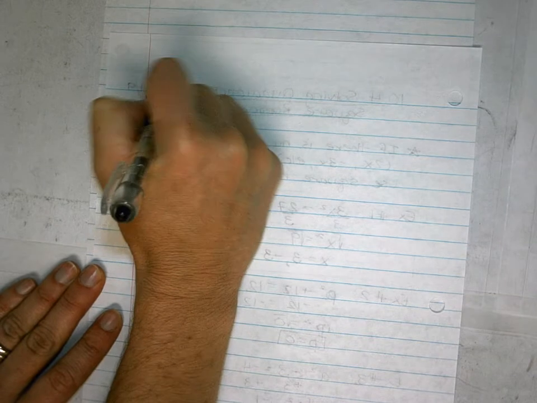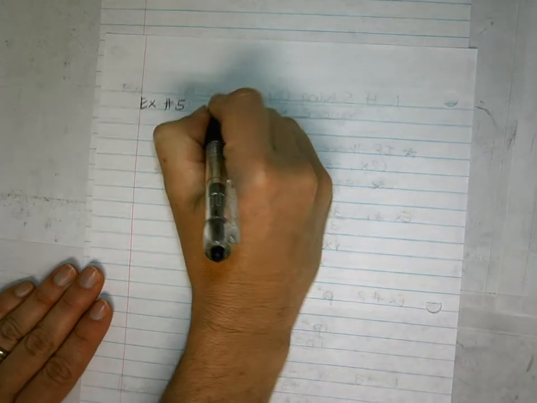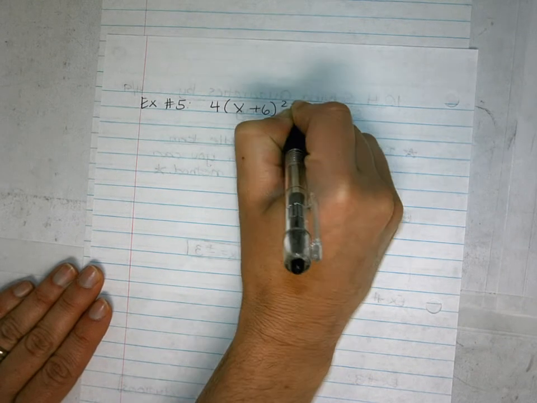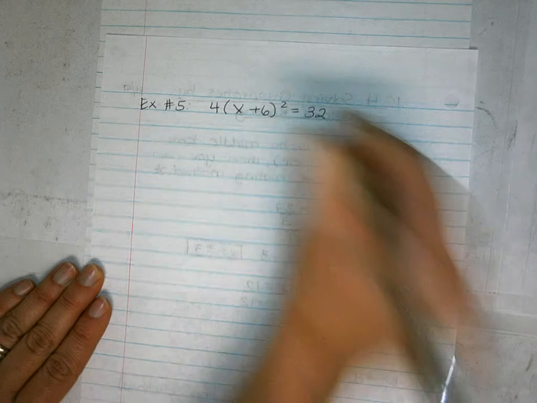All right, the last example that I have for you looks a little bit different. Example number 5, and this is the end: 4 times the quantity x plus 6 squared equals 32. Now this you need to unravel in the opposite order of PEMDAS.